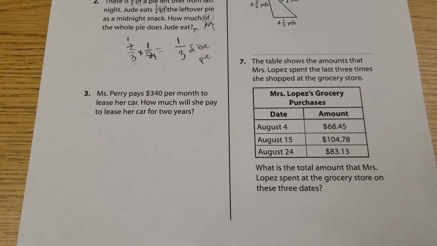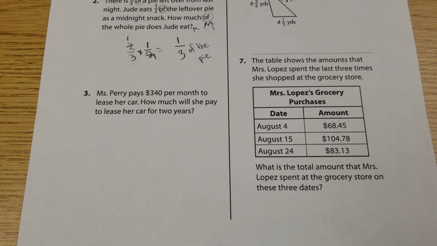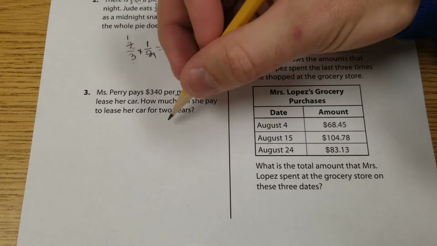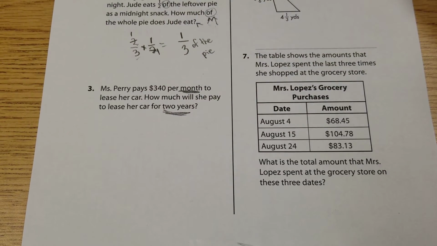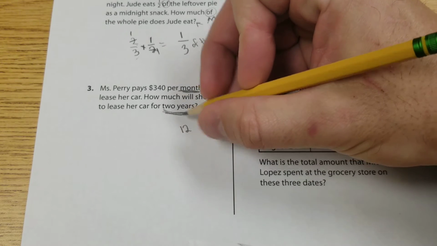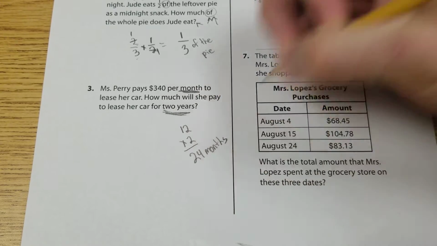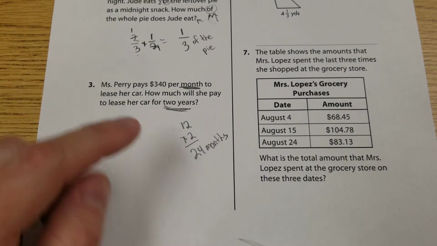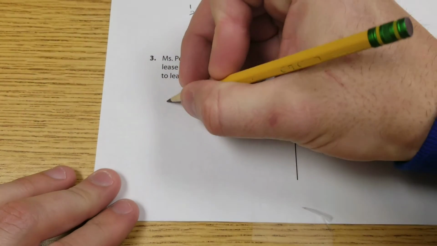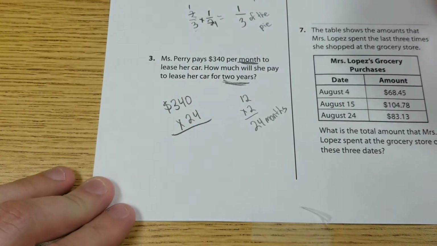Mrs. Perry pays $340 per month to lease her car. How much will she pay to lease her car for 2 years? All right, well, she pays $340 a month, and we need to know how much that is in 2 years. Well, how many months are in a year? There's 12, and she's doing it for 2 years, so we do 12 times 2. There's 24 months in 2 years. So now, she pays $340 every single month, so we have to take $340 times the 24 months, because she pays that same amount every single month.